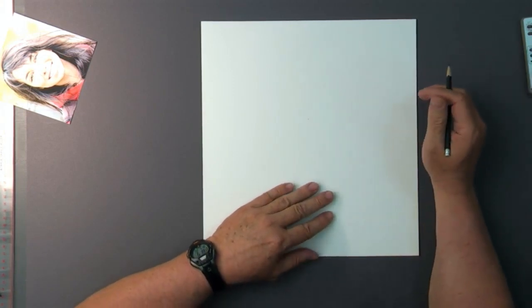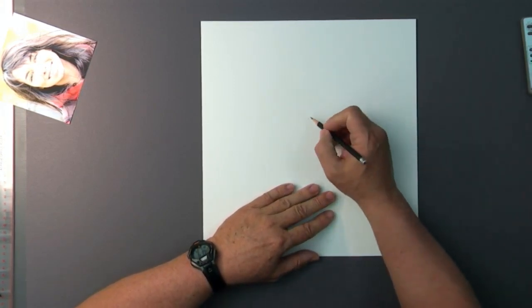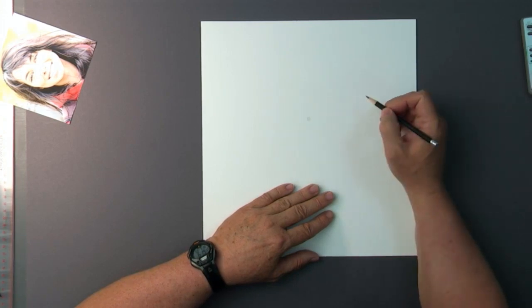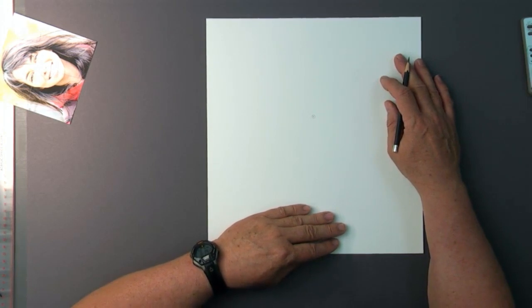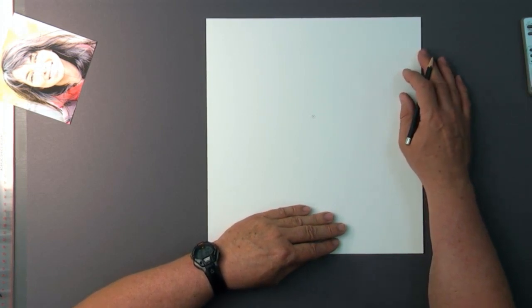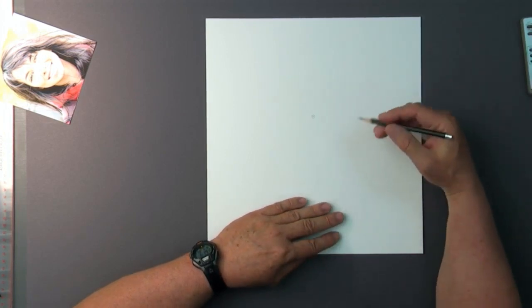And I'm going to make things much darker than what I would like you to make them so that you can see them. And you have to be careful about this because you don't want to go so dark that you can't get it off the paper. And so here's my main bearing point. This is the intersection between my vertical and my horizontal bearing lines. This is going to carry a lot of those features.